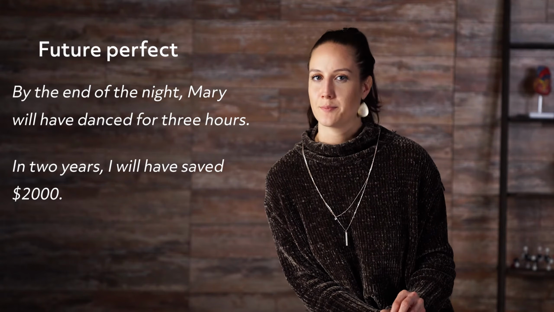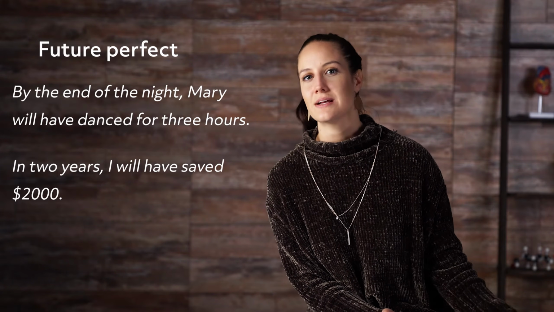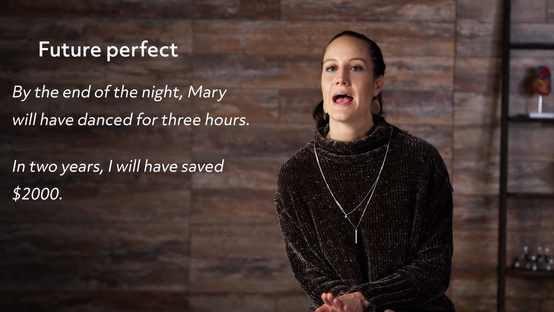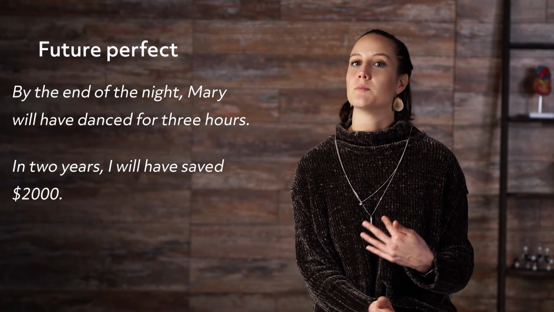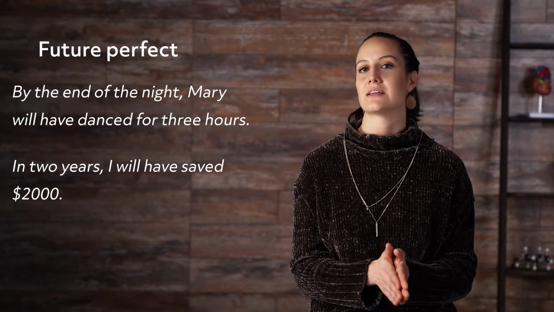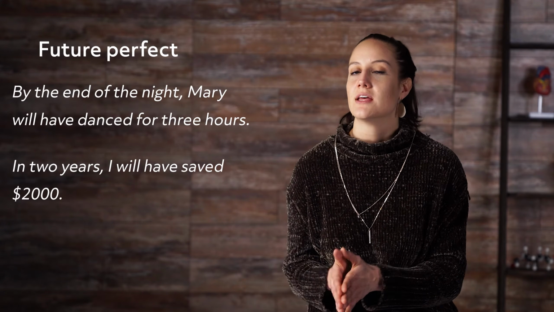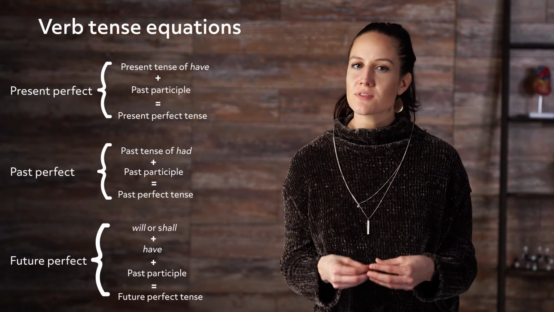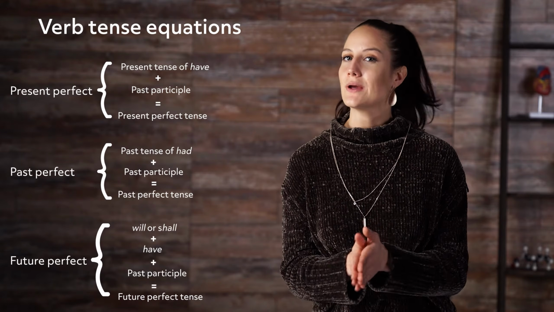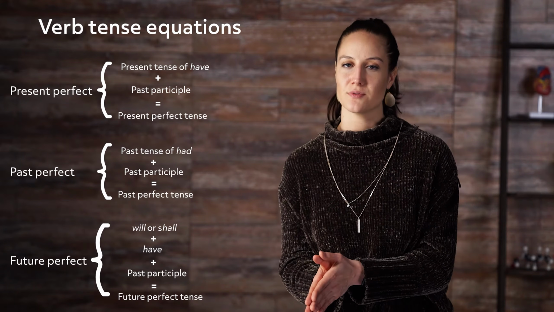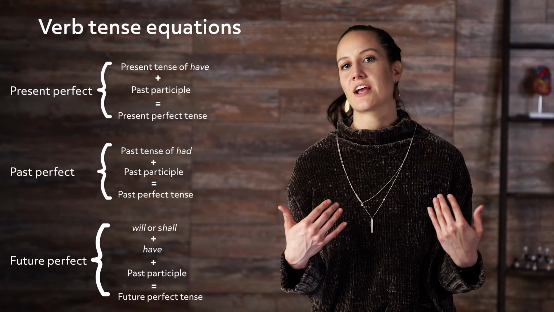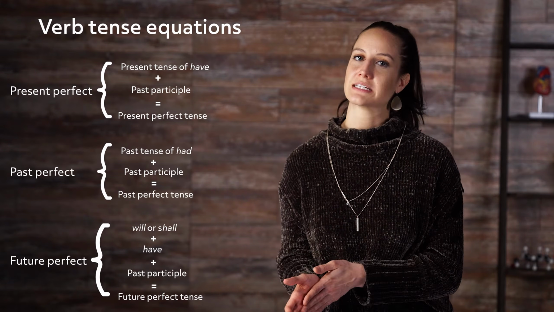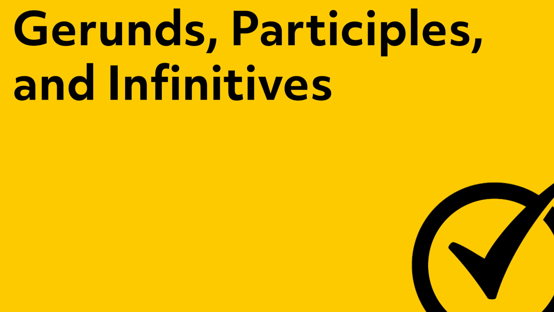In both of these examples, the reader is standing in the present without evidence of a completed action. But we can be sure that both of those things will be done in the future. Thus, the past participles "danced" and "saved." It may sound complicated, but if you remember these 3 grammar equations and acquaint yourself with common past participles, you'll have a solid understanding of present perfect, past perfect, and future perfect tenses.